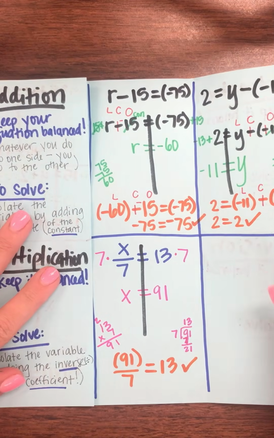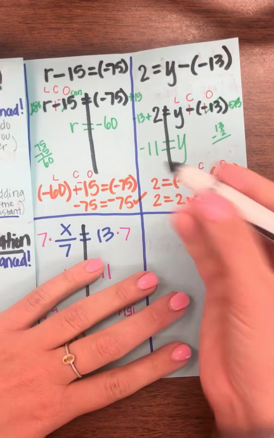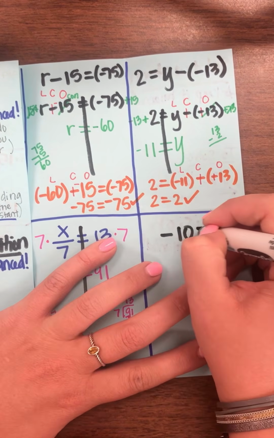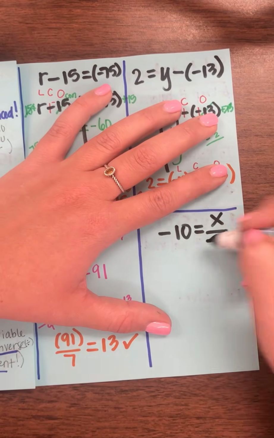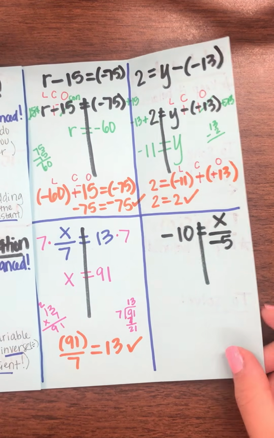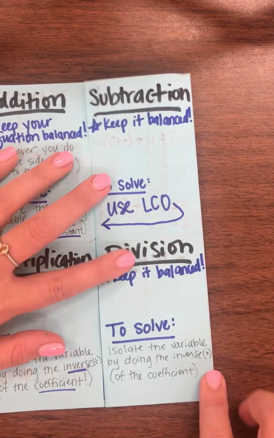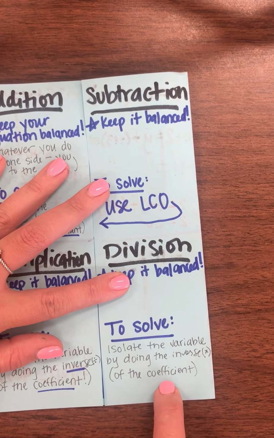Okay, last example. Thank y'all for sticking with me. This is super important as far as vocabulary goes. Last example is gonna look like this. Negative 10 equals x over negative 5. So let's go back to our vocabulary. We're gonna isolate the variable by doing the inverse of the coefficient.